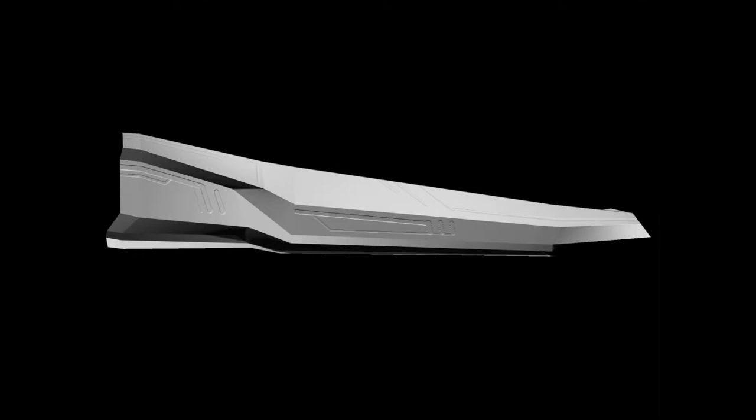The bridge was sculpted with Projection Master. I have to say that I didn't expect such a bad result.